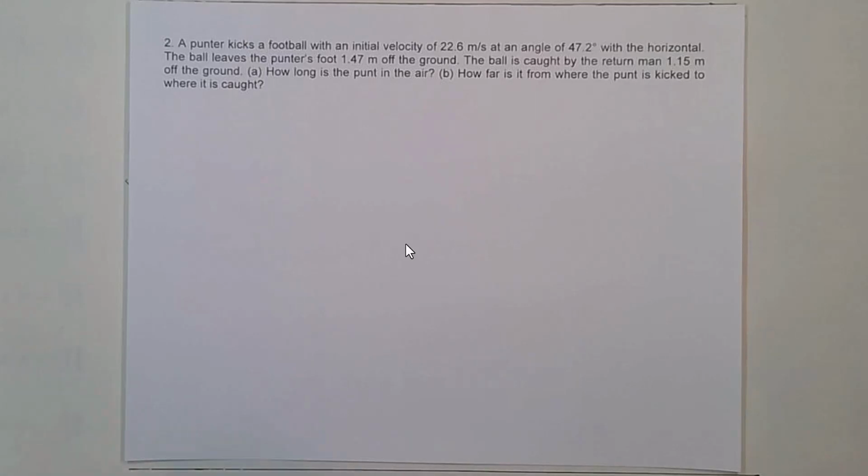Here's another projectile motion problem. A punter kicks a football with an initial velocity of 22.6 meters per second at an angle of 47.2 degrees with the horizontal. The ball leaves the punter's foot 1.47 meters off the ground. The ball is caught by the return man 1.15 meters off the ground. How long is the punt in the air?